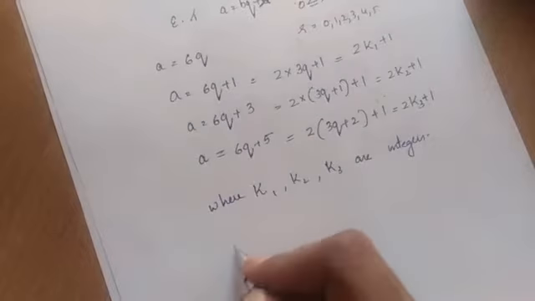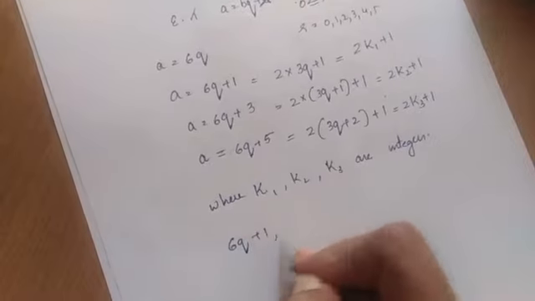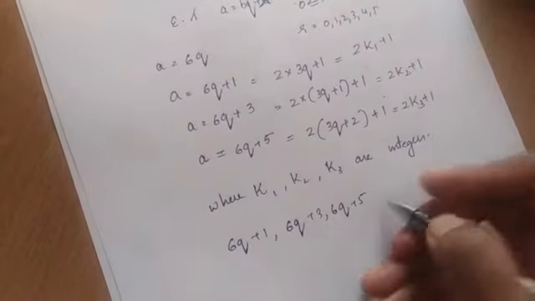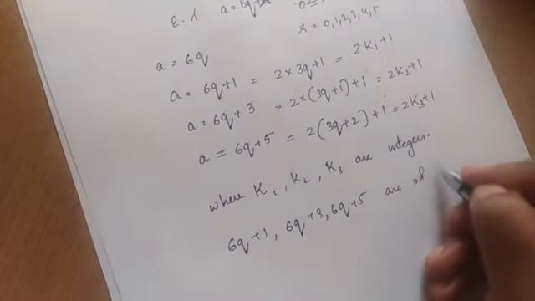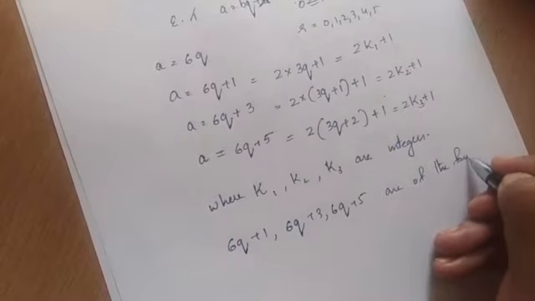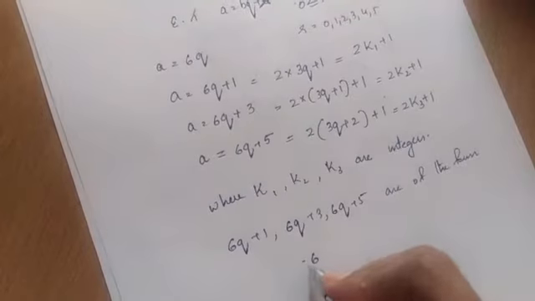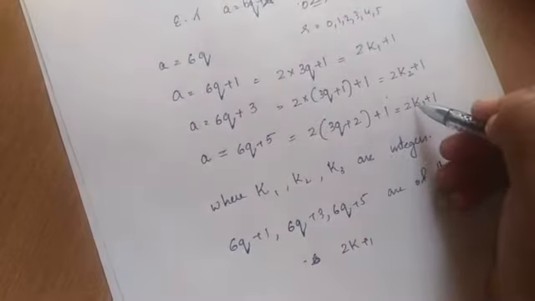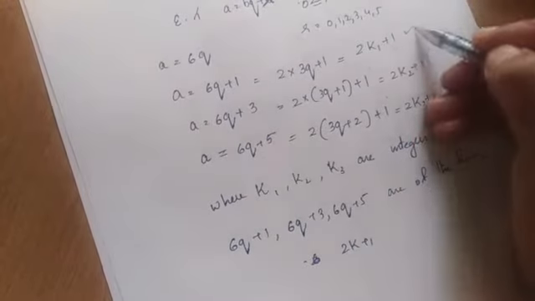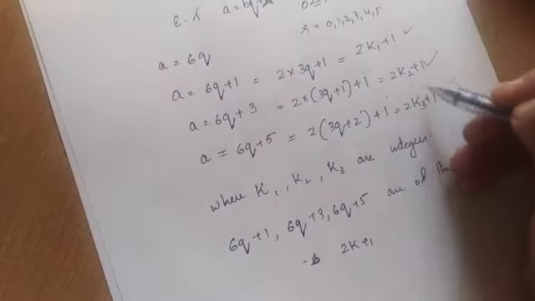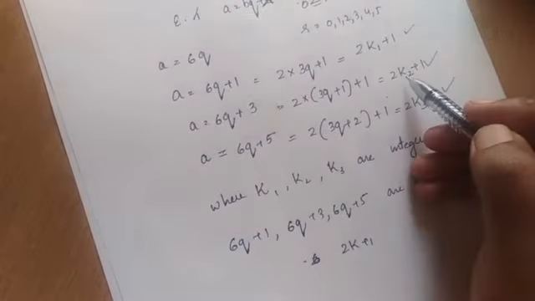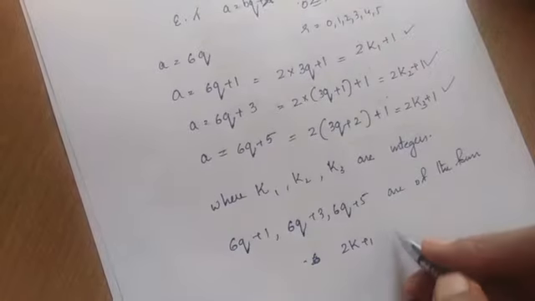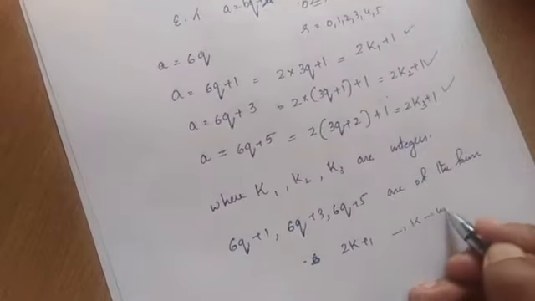Hence we can say that 6q plus 1, 6q plus 3 and 6q plus 5 are of the form 2k plus 1. So instead of k1, k2, k3 we will write it using the variable k. So we can say it as 2k plus 1, where k is an integer.